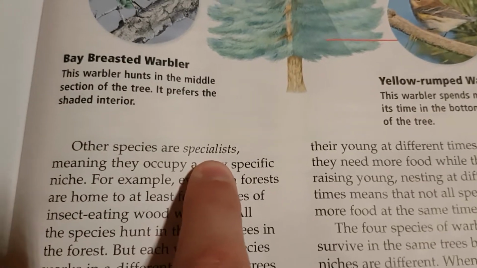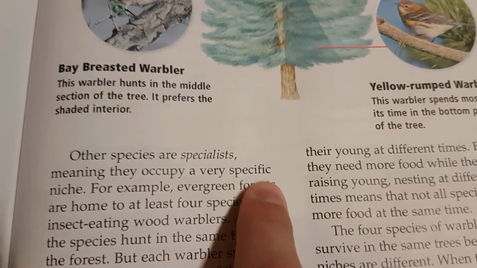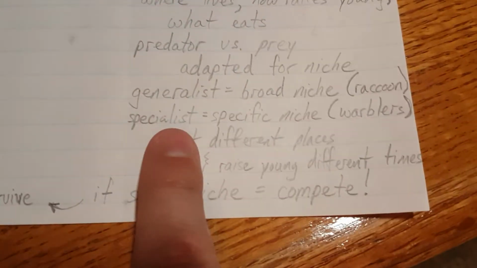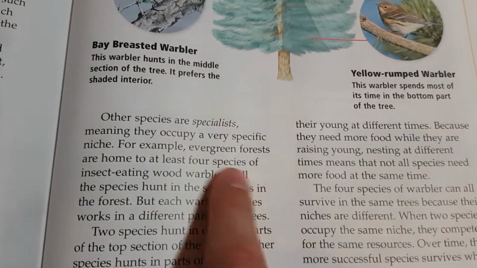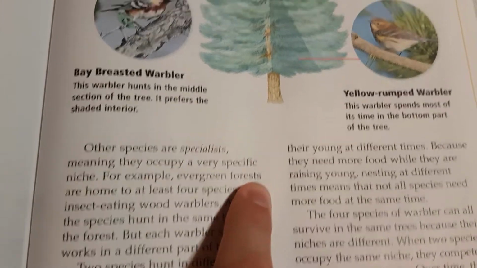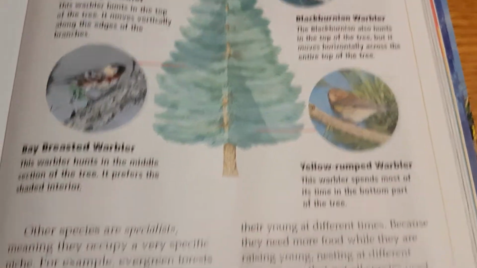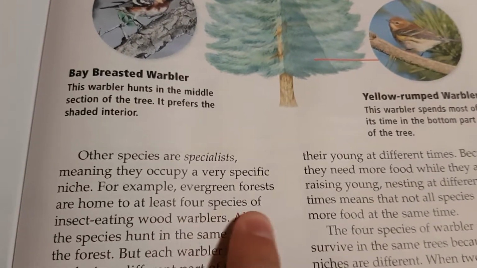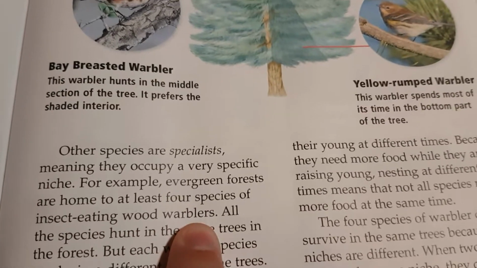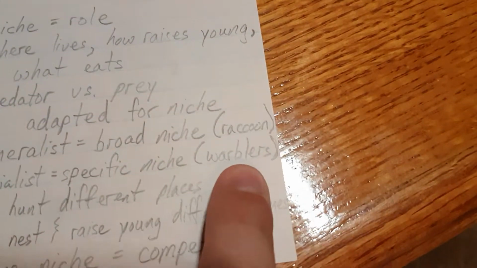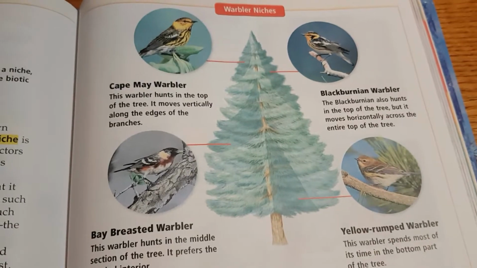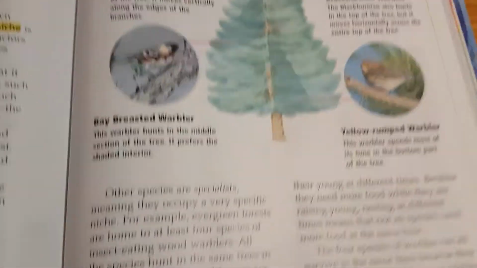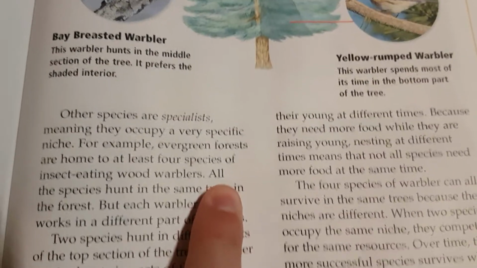Other species are specialists, meaning they occupy a very specific niche. Specialist equals specific niche. For example, evergreen forests, those are the ones that have trees like these, are home to at least 4 species of insect-eating wood warblers. So, warblers. Wait a minute, how can a forest have 4 different species of warblers all eating the same things, eating insects? How could they all survive and find enough food?